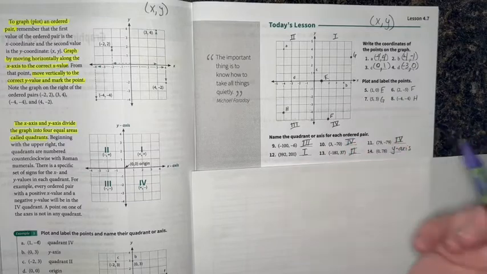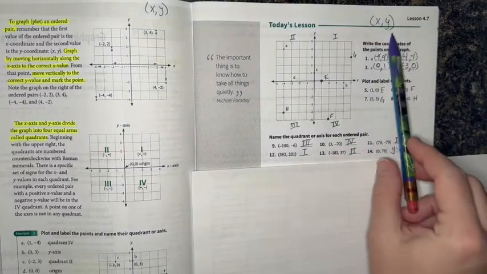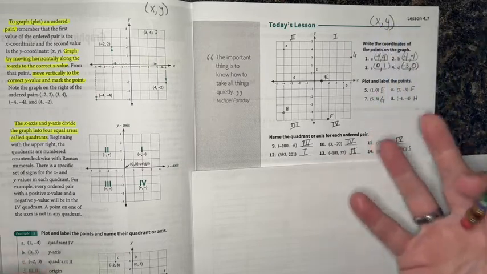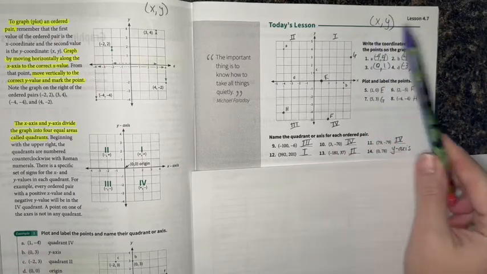So we just need to be careful when we're labeling these that we keep our numbers in the correct order, okay? That's why it's called an ordered pair. X first, then y.